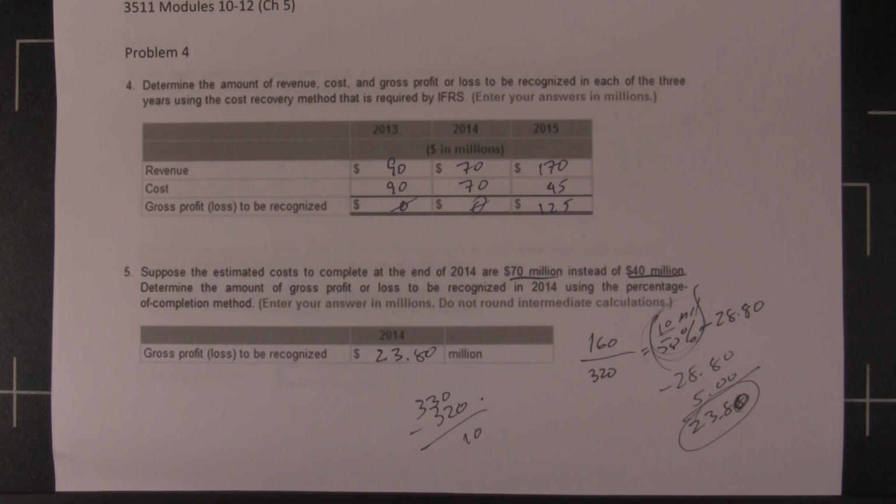Pretty good overview of the various methods for accounting for long-term construction projects.